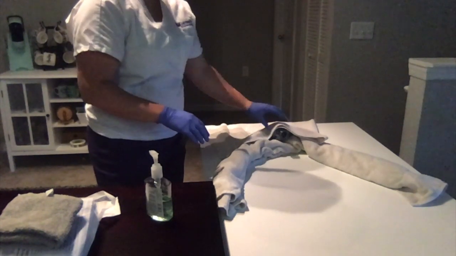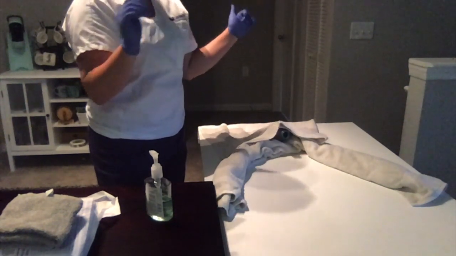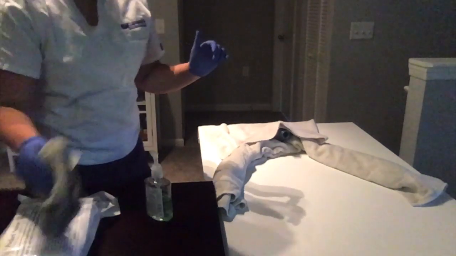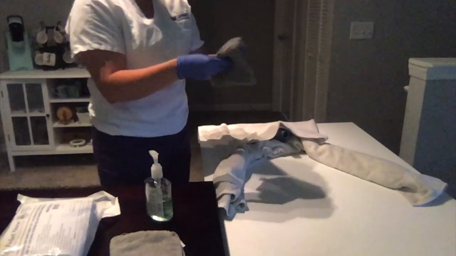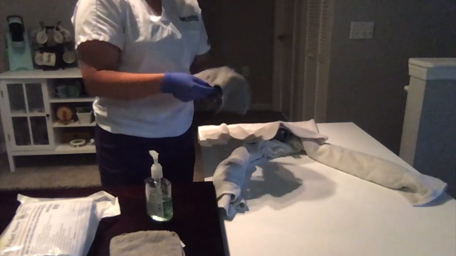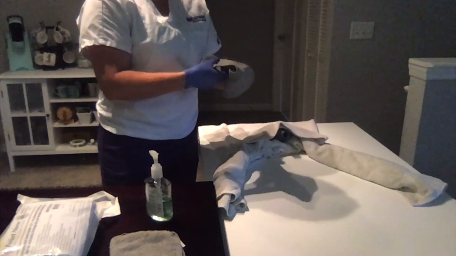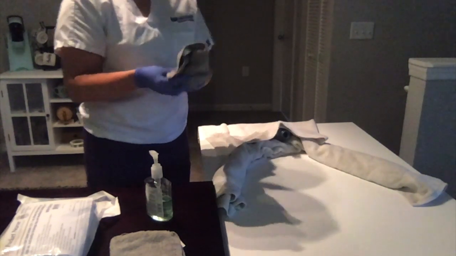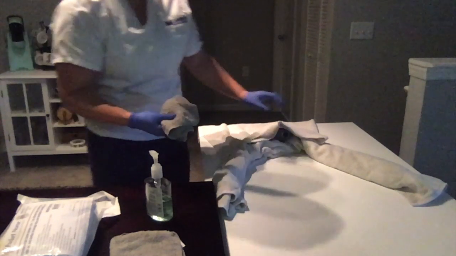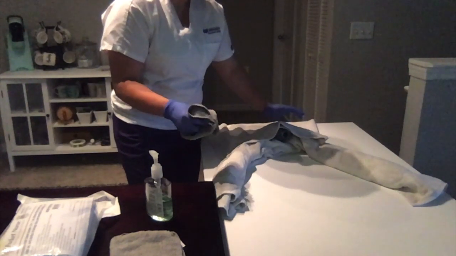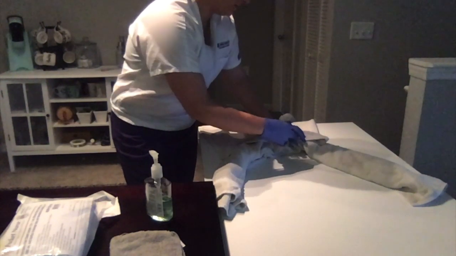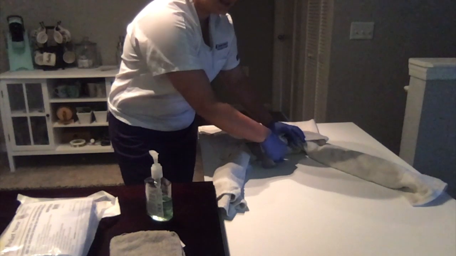Once I've done that, I'm going to make sure that I have adequate lighting, and then I'm going to go ahead with pericare. So I'm going to go ahead and put this on. I'm going to spread the labia. I'm going to go ahead and go around and down.